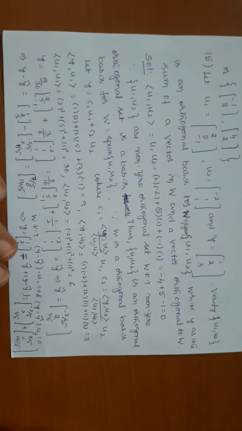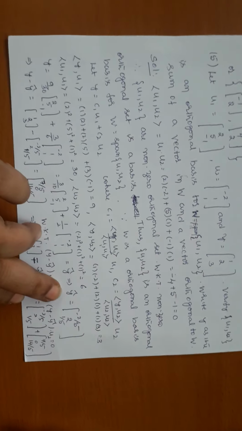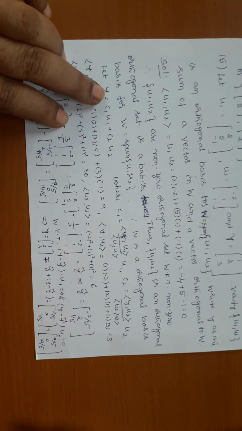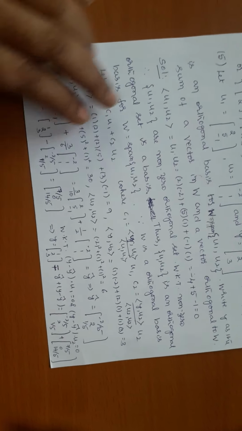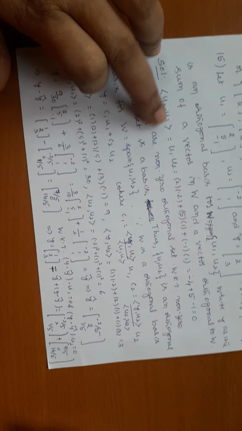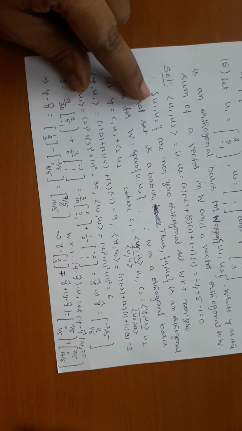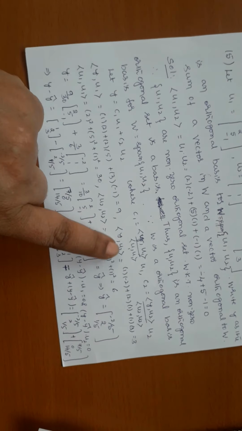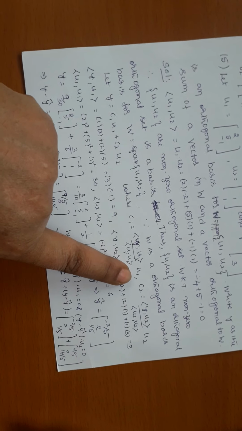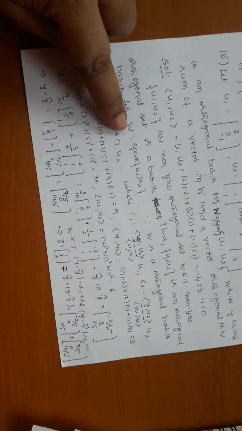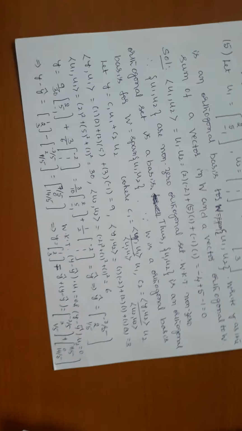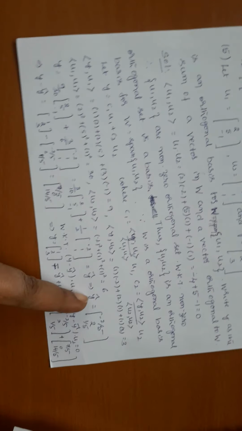Once again, how do we get y cap? Y cap is nothing but the projection of y on W. But W has two vectors, u1 and u2. Therefore, what's the formula? The inner product of y comma u1 by the inner product of u1, plus the inner product of y comma u2 divided by the inner product of u2 with u2. That's why I have written y cap.